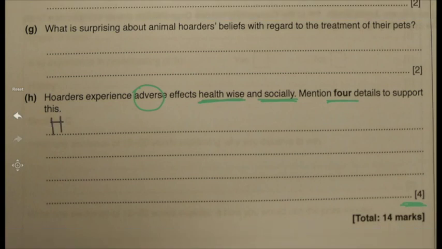We'll say the first one is health-wise, as far as the question is concerned. So you go to the passage, you look at the effects that have to do with health. Then that could be your first one. And the second one, it's 4 details, remember, so divide them into 2 because you've got 2. So basically you're sharing the 4 details amongst these. And then secondly, you've got social.